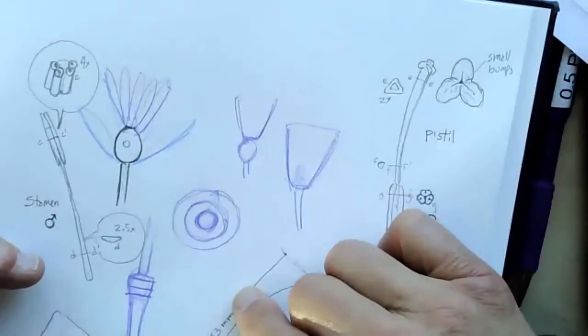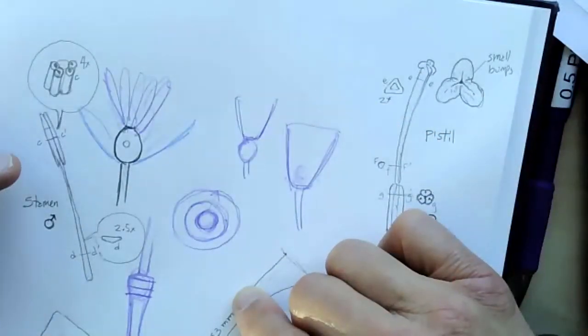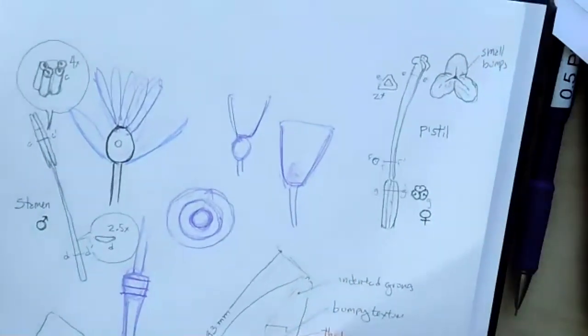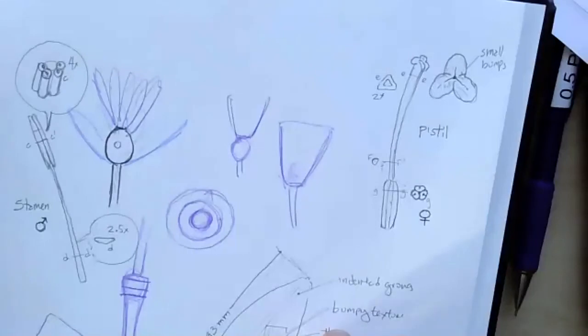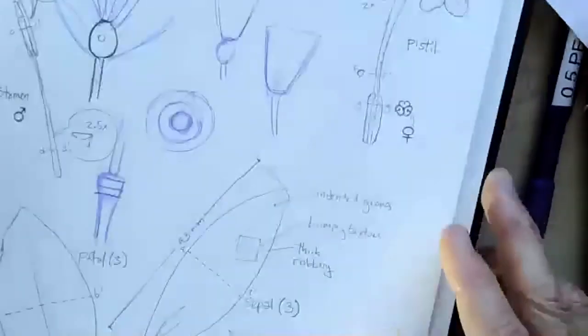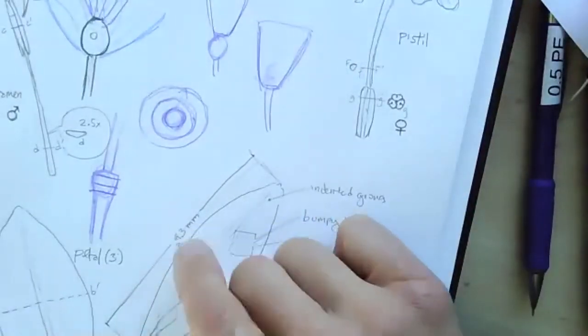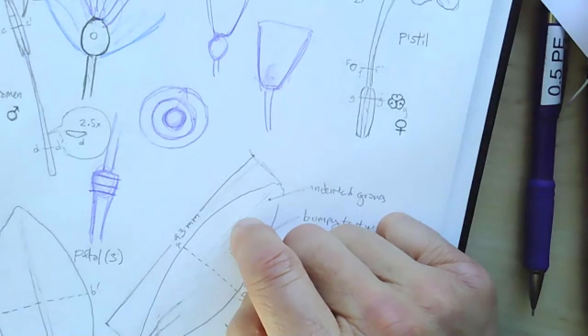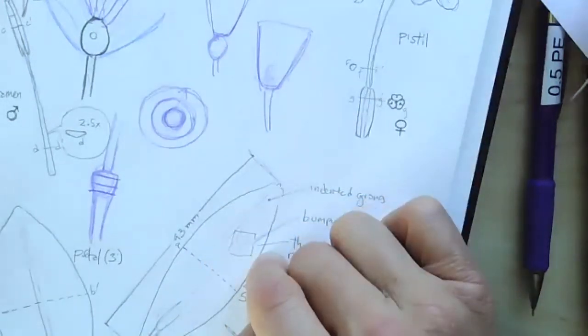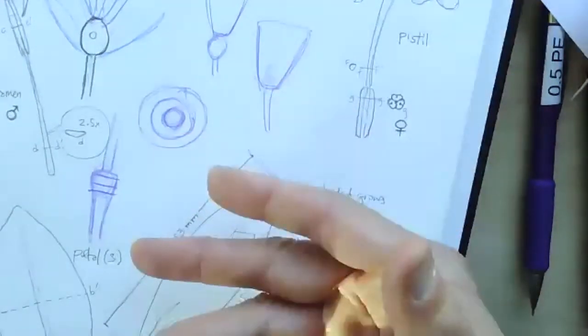We want to use measurements. We want to use our words. Remember, describing things as thick, rubbery. What is its texture like? What are things that you can't really show with your picture very well that you can show better with your words? So let's use those words, pictures, and numbers together.